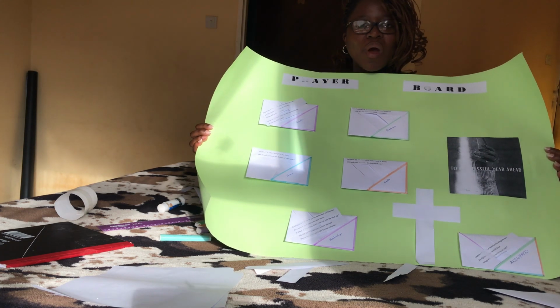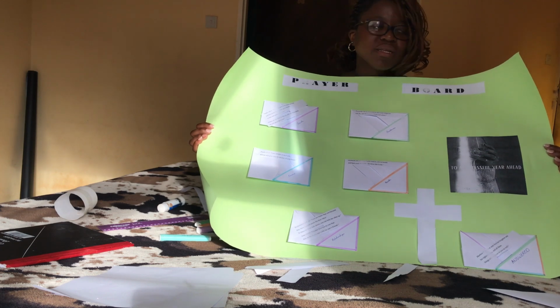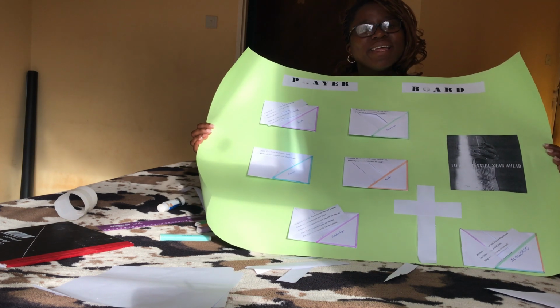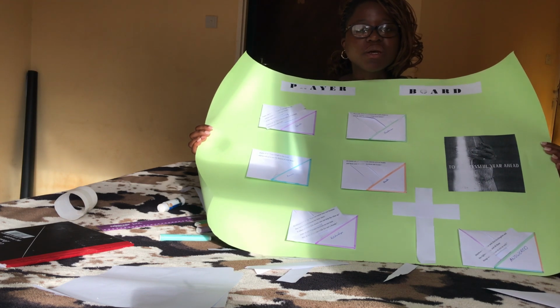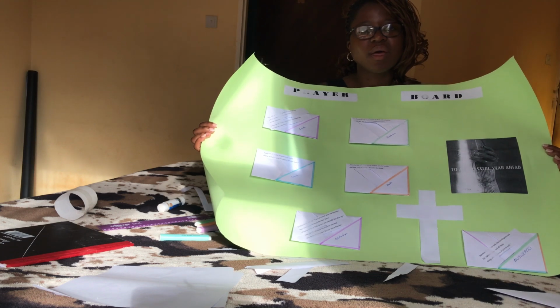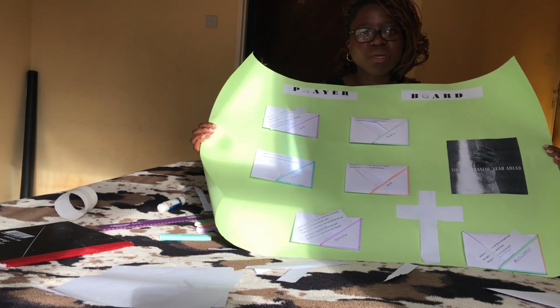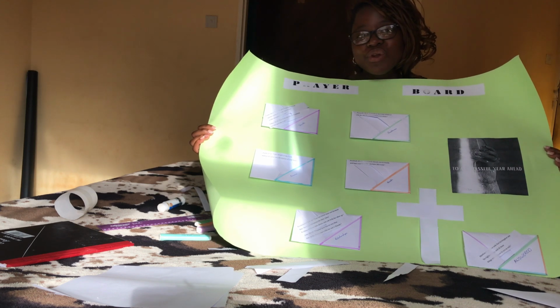I hope you all love it, even though it's very simple, it's very basic, but it's for the concept. Of course you can make it smaller, or you can put one in your phone instead of making a physical copy like I did. You can use Canva or CapCut or VN. There are so many applications that you can use. So that is all for how to make a prayer board.